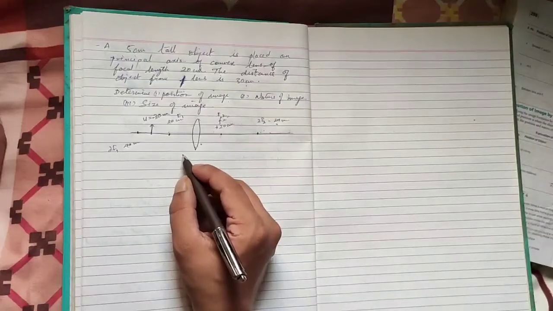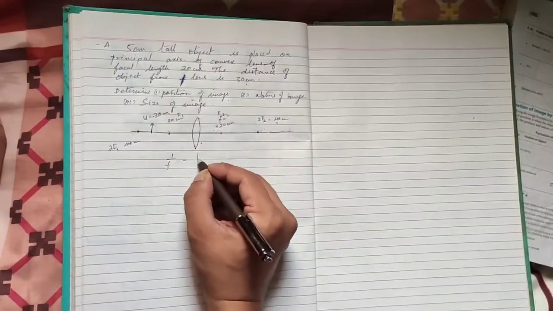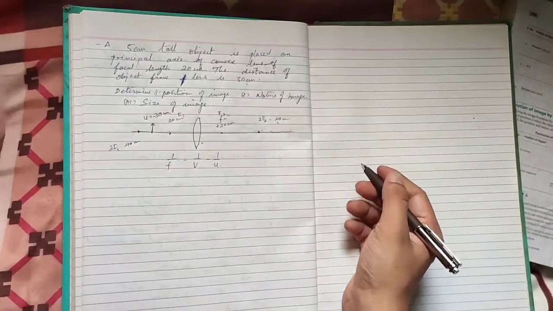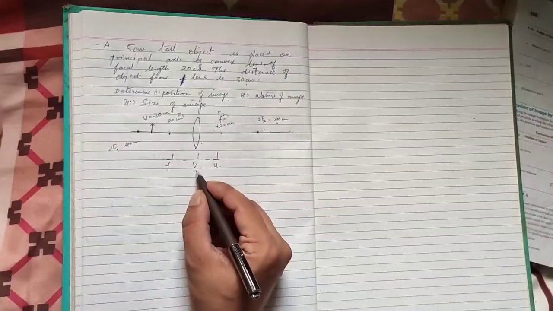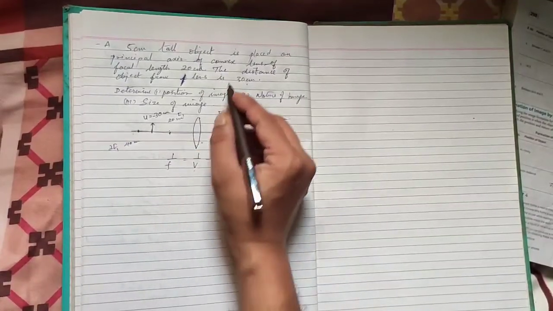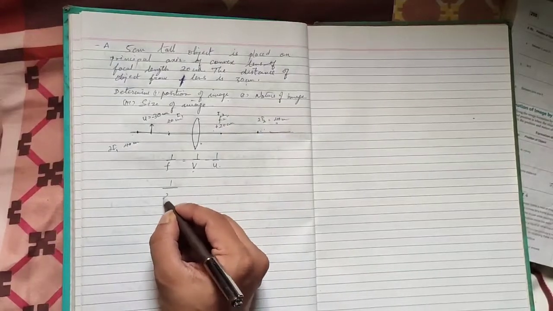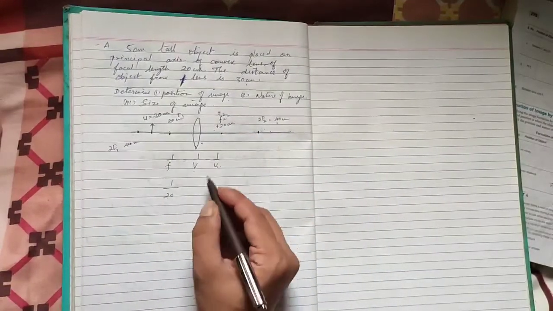So for this we will apply the lens formula, and the lens formula is given by 1 upon f equals 1 upon v minus 1 upon u. Now you need to find v. So I am writing first of all the values. Focal length is 20 centimeters, so I'll write 1 upon 20. Now because this is the focal length on the right hand side, I will take positive 20.